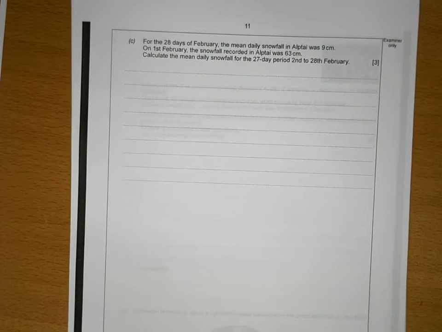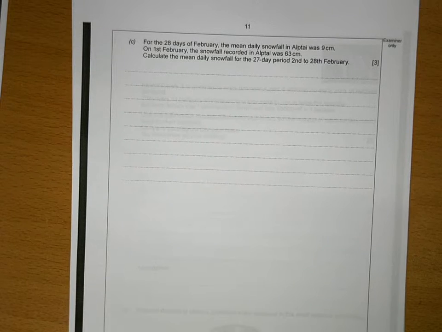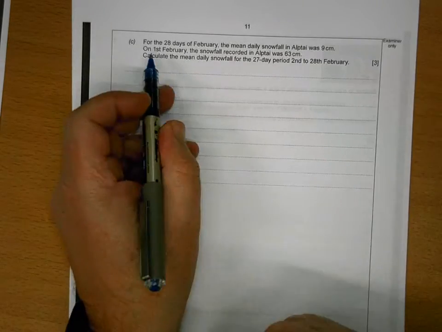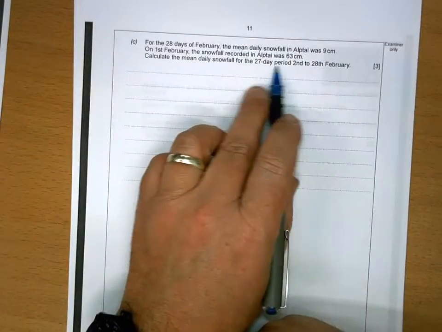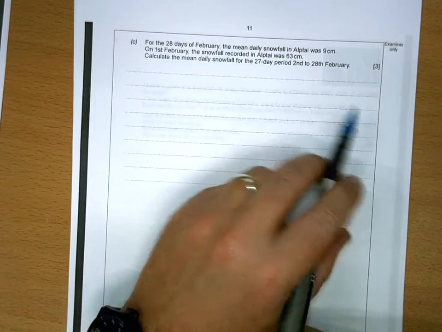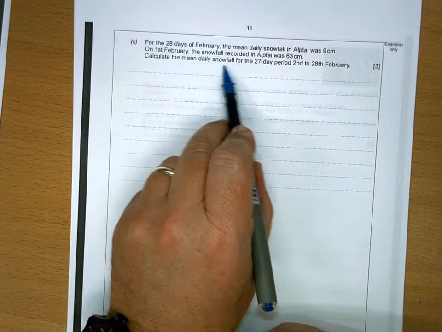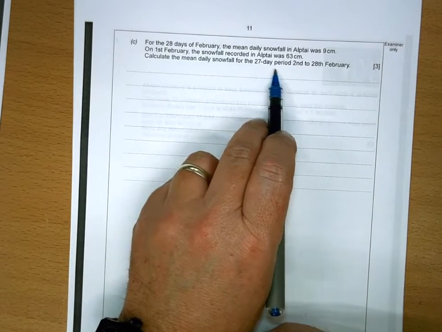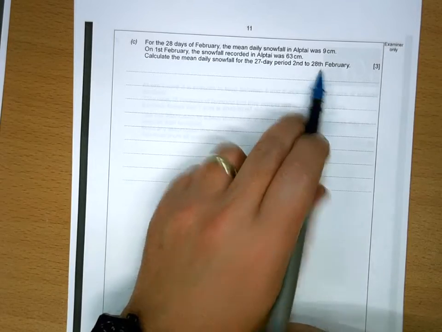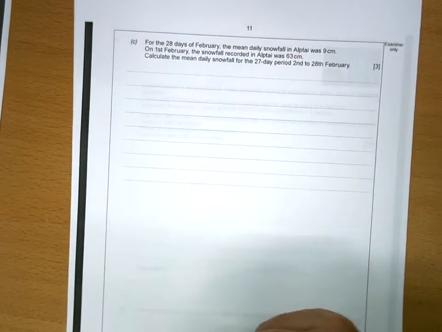This is a grade B question now. For 28 days of February, the mean daily snowfall was 9 centimeters. On the 1st of February, the snowfall recorded was 63 centimeters. Calculate the mean daily snowfall for the 27-day period, 2nd to 28th of February.